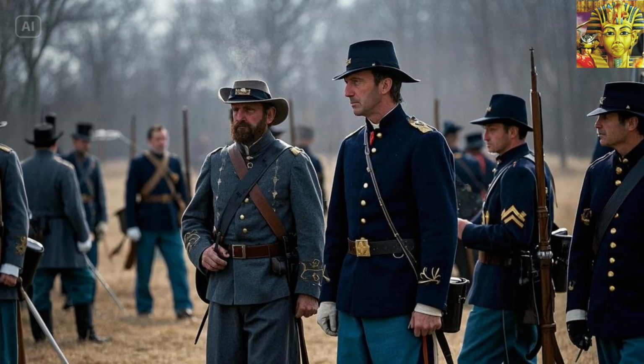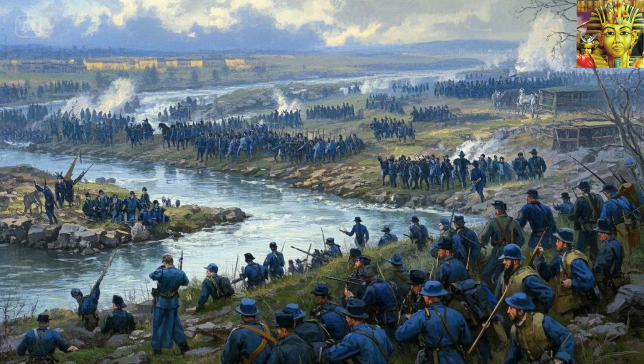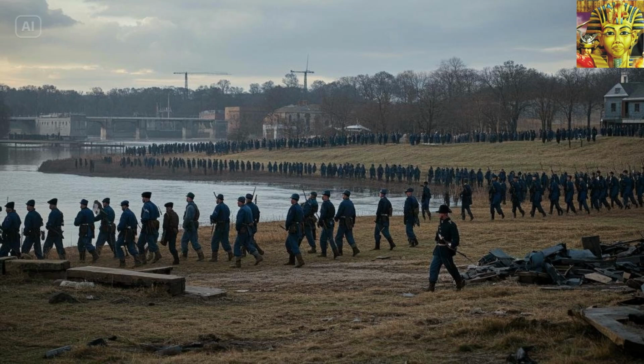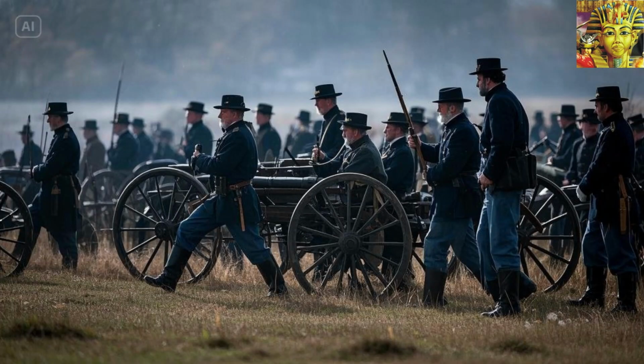Some depictions have been accused of oversimplifying the complexities of the battle or presenting a biased view of the events. It is important to approach these portrayals with a critical eye and to seek out accurate and balanced accounts of the battle. The Battle of Fredericksburg and the evolution of warfare.